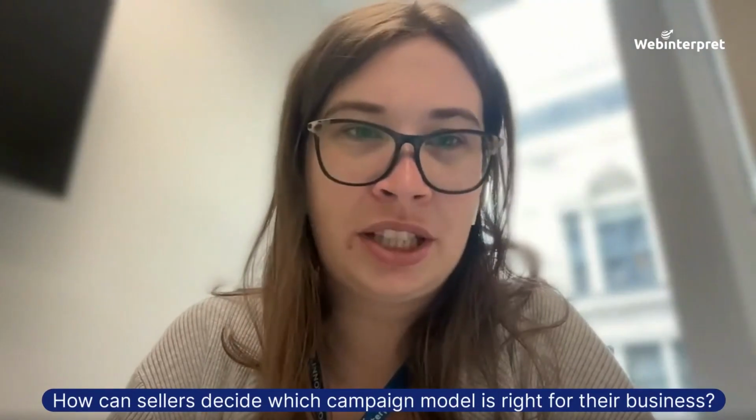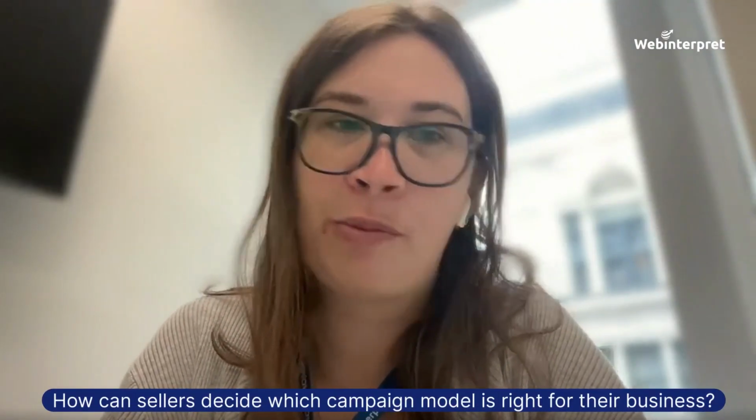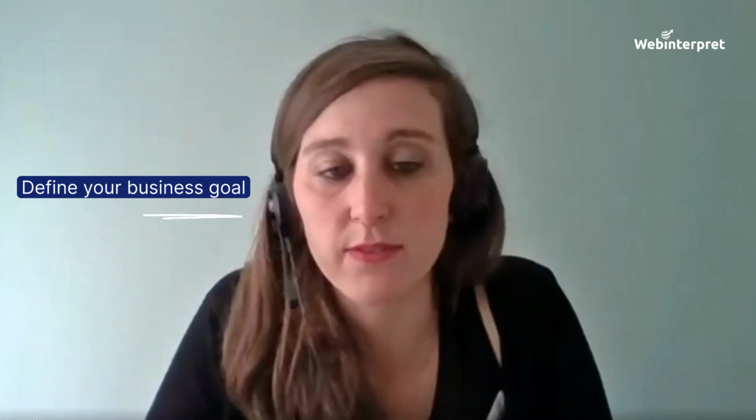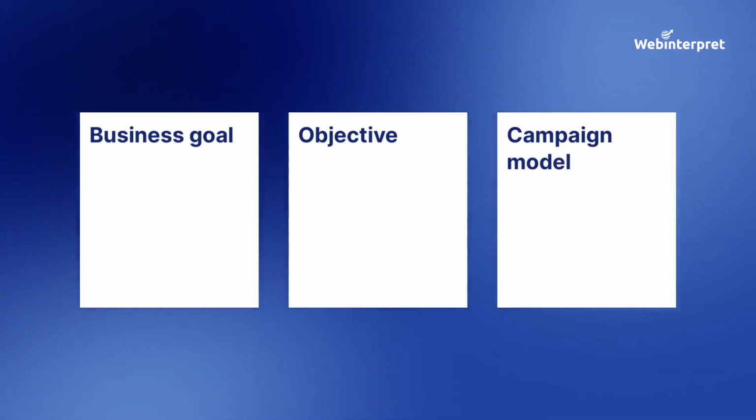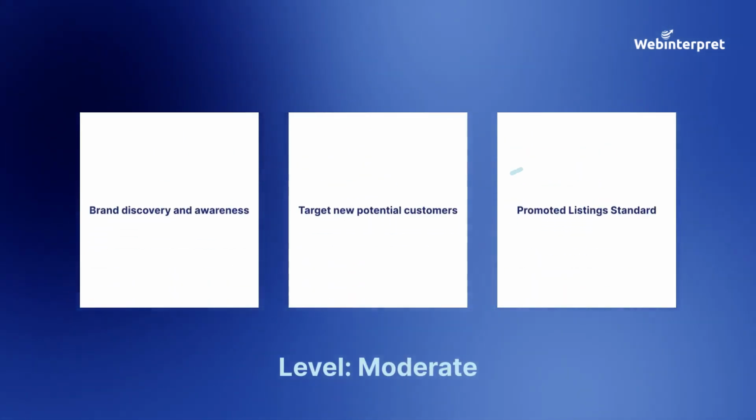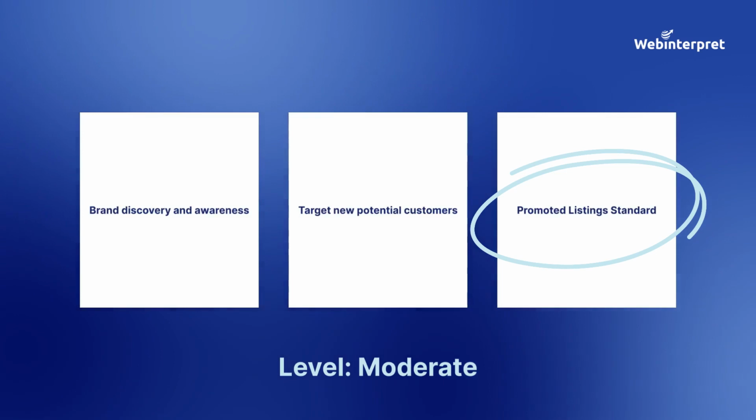How can sellers decide which of the two campaign models, or both, is right for their business? We provide a few recommendations, but one of them is really to think about defining your business goal when thinking about advertising. You need, first of all, to think about what you would like to address for growing your business. So in case you would like to increase awareness of your brand, of your store, we advise you to start with Standard and test it and see how it goes, even with a small ad expense.